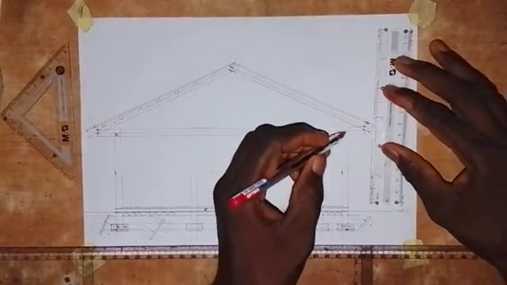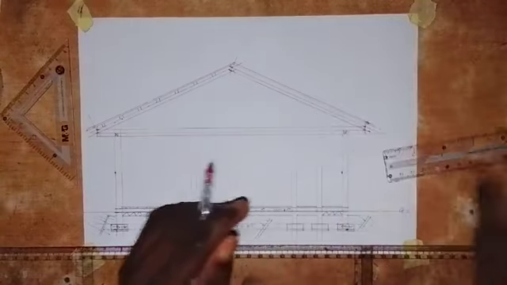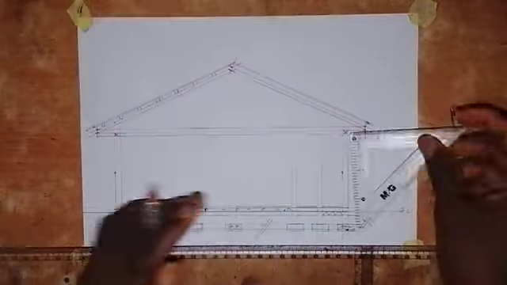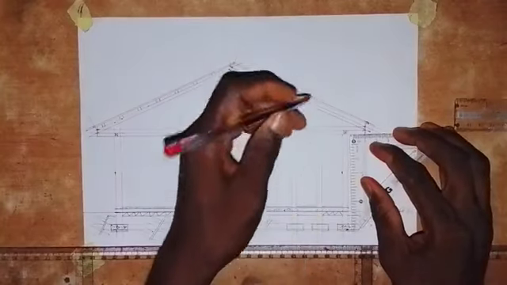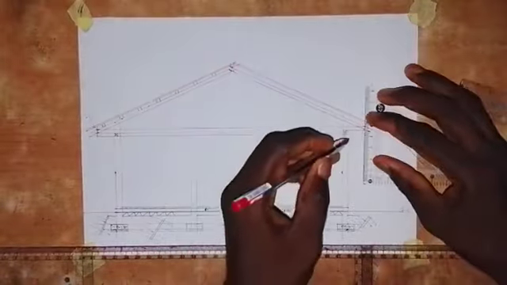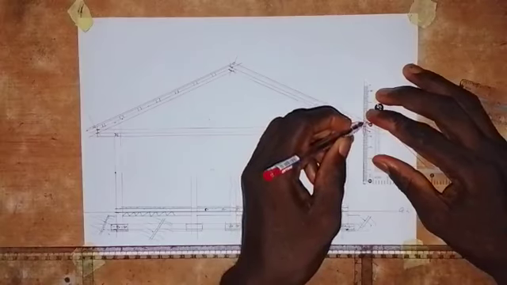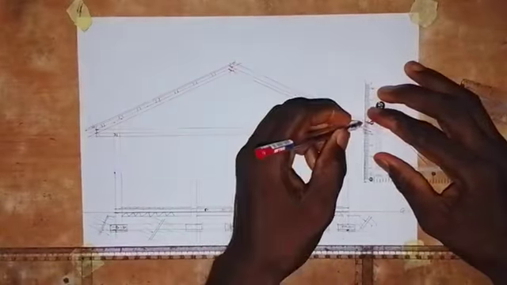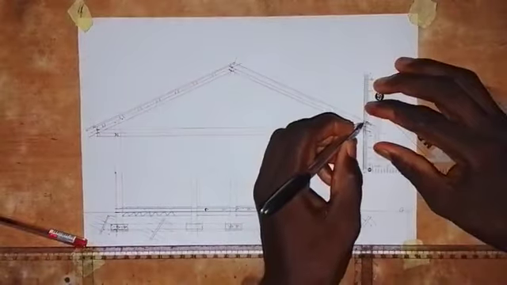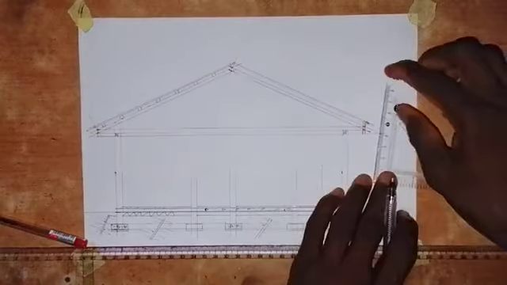We now need to show the facial board. For the facial board, I'll just take a measurement of 2 millimeters in. So this is 2 millimeters. Then we draw a vertical line here, so it goes like this. All right, so this is going to be the facial board. So here we have the facial board there.